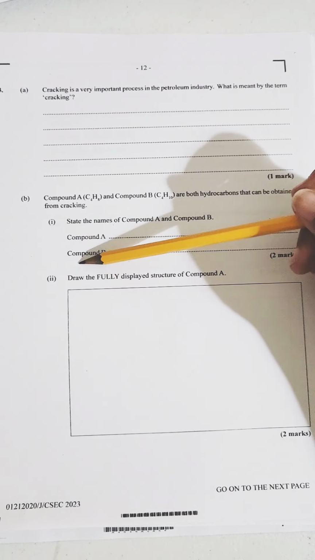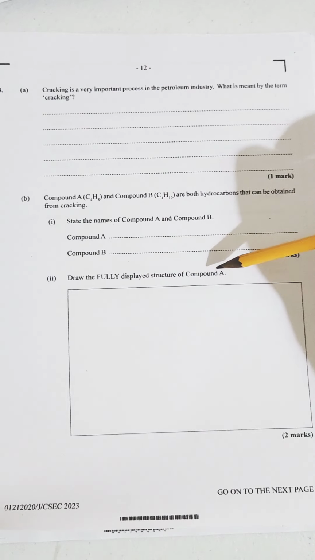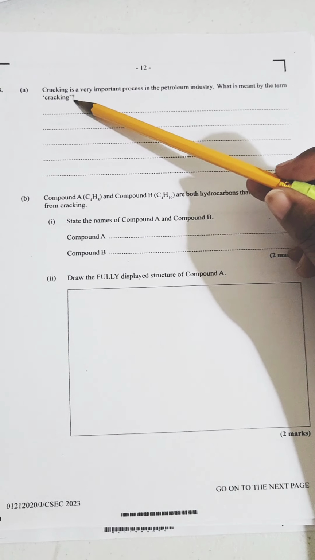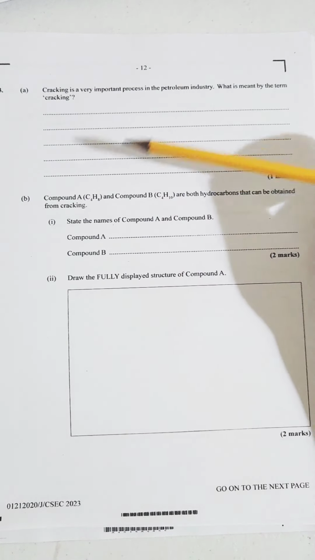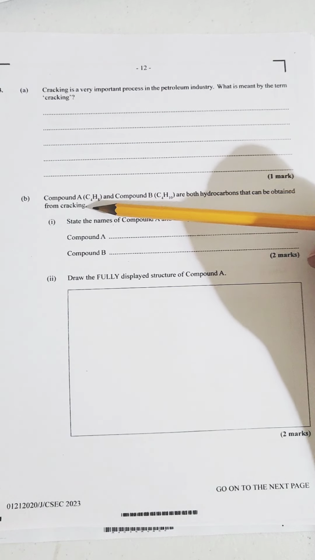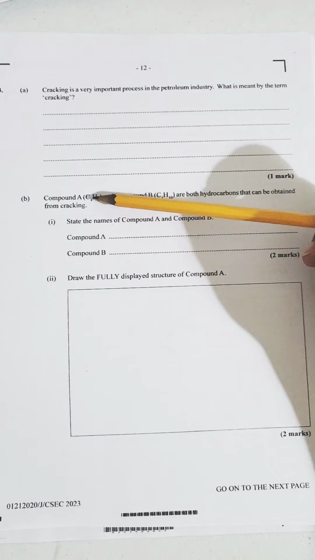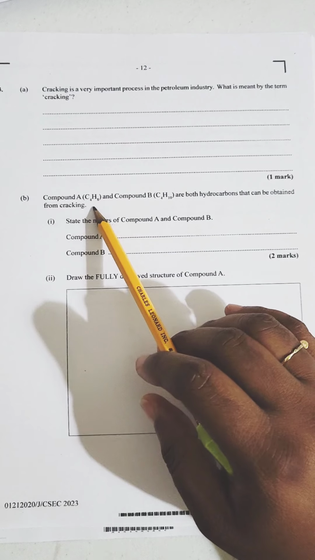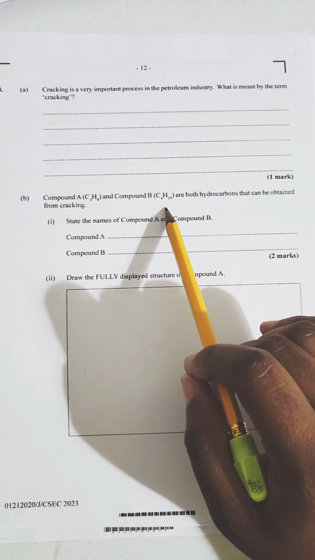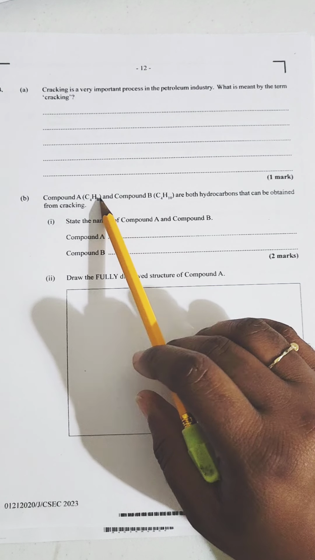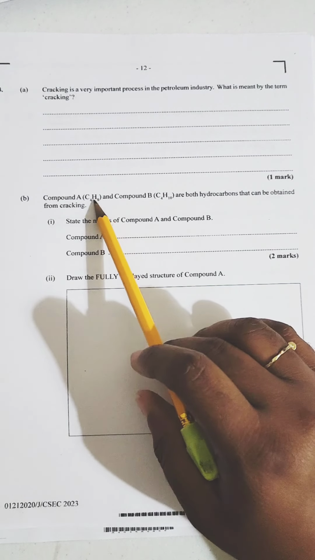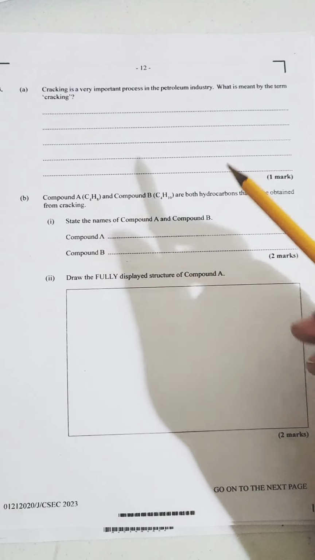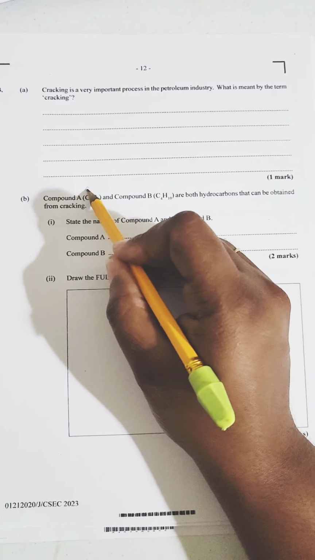Then it says, draw the fully displayed structure of compound A. Okay, so this is basically something you have to know, and you have to be very careful. We see that the carbon chain has 4 carbons, so we know it's going to be but-something. But for this particular question, we need to know the general formula for each of these. Once the number on the H can be fully divided by the number on the C without any remainder, it's an alkene. It belongs to the alkene family.